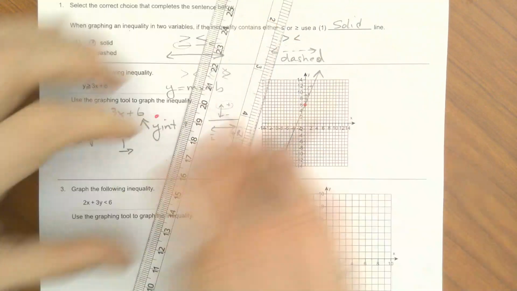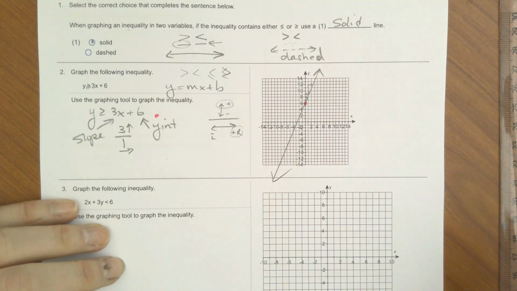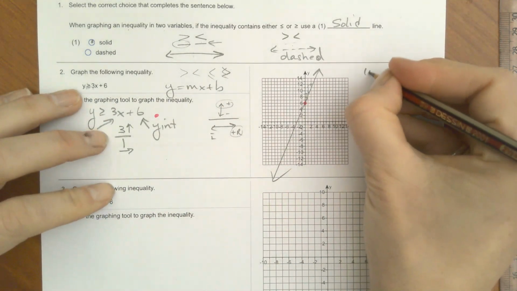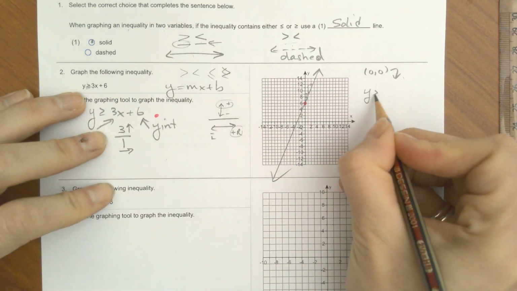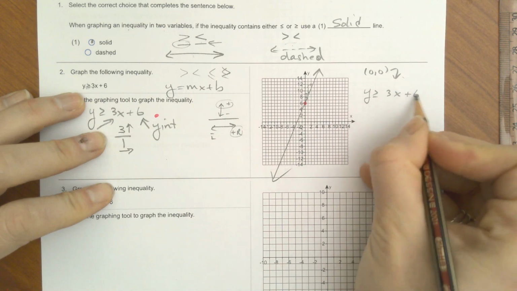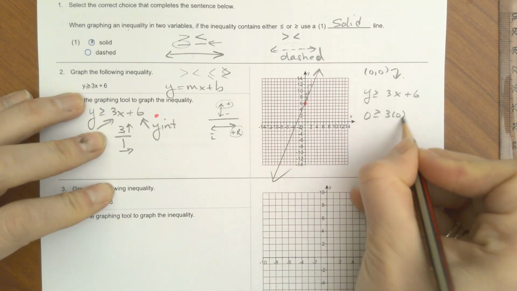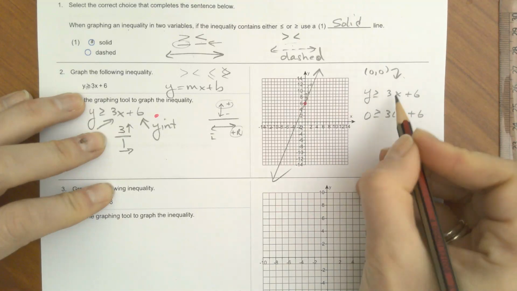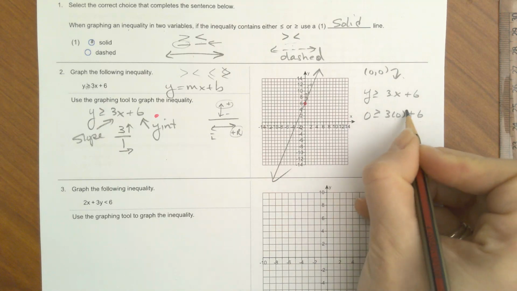There. Now because we have these inequality signs, it means we have to color one side. So I'm going to take the easiest point, 0, 0, and substitute it into this inequality. So wherever there's an x and y, I'm going to put a 0. I put brackets here because it's touching a number. This really means 3 times x. So 3 times x is 0.